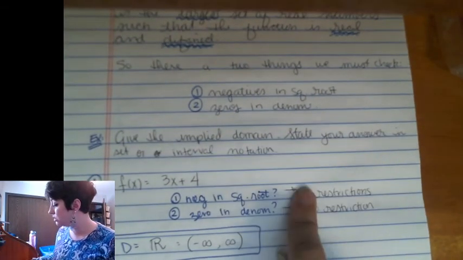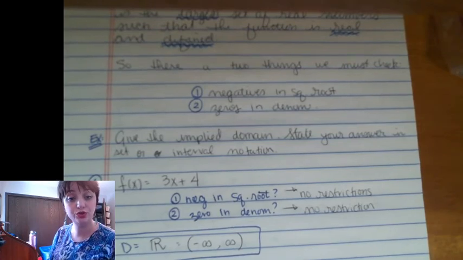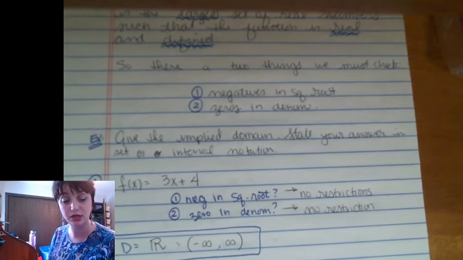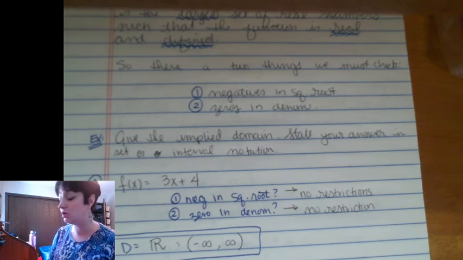All right, so functions, super, super, super, super important. I cannot stress enough how important they are. Make sure that you really understand this section.